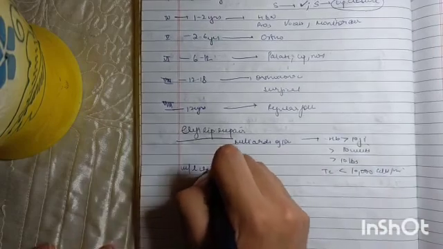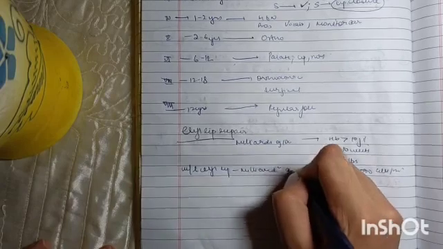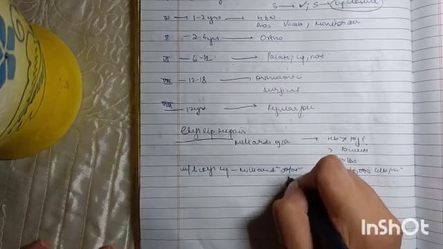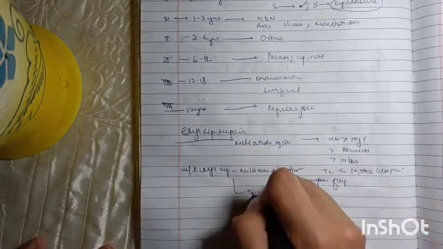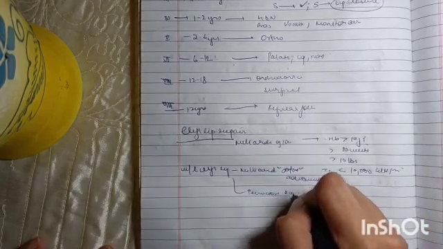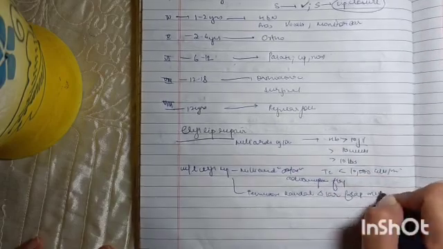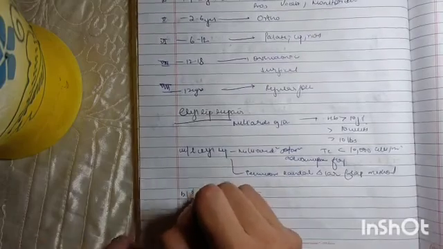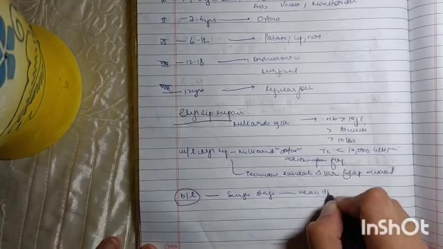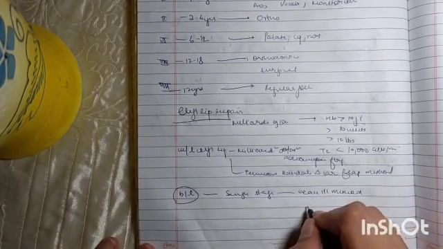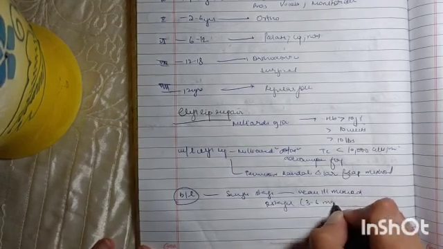Now unilateral cleft lip is repaired by Millard's rotation advancement flap, also by Tennison-Randall triangular flap method. Bilateral is repaired in a single stage by Veau's third method, also in 2 stages with a 3 to 6 month interval.